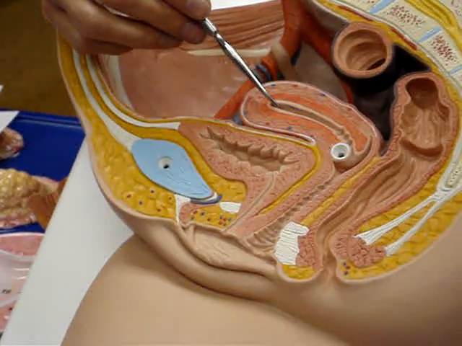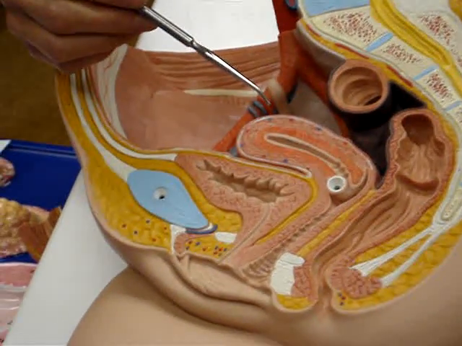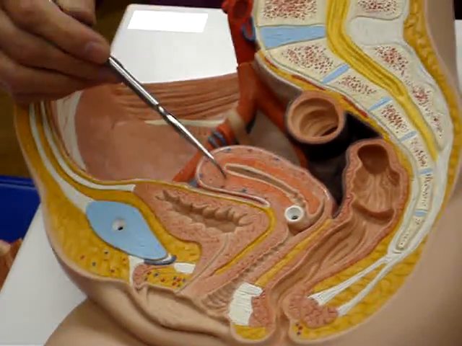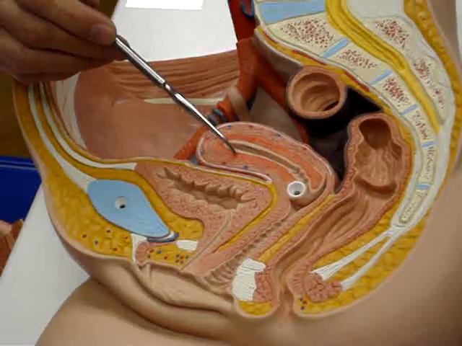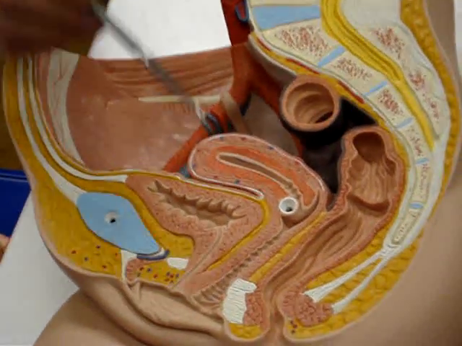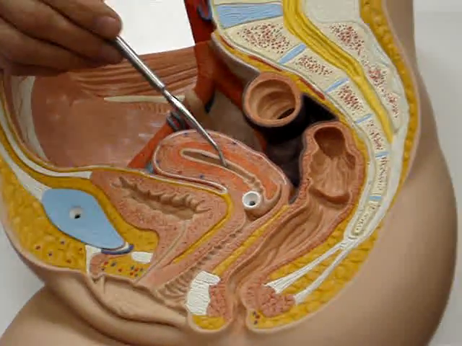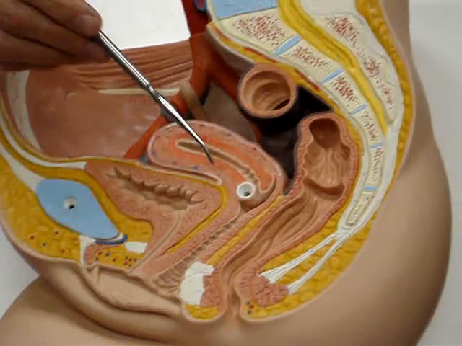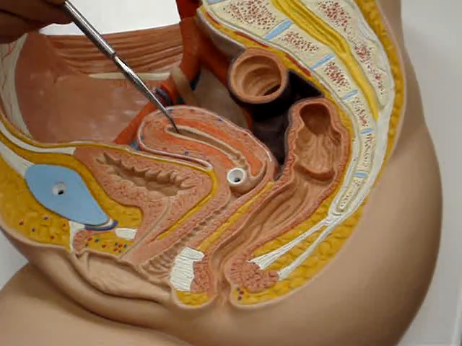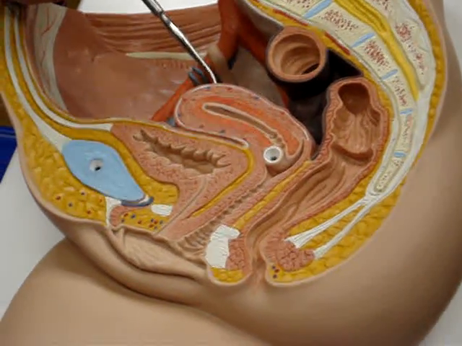In the heart, the layer of muscle is called the myocardium. In the uterus, the layer of muscle is called the myometrium. In the heart, we have epicardium. In the uterus, we have epimetrium. So again, it's endometrium on the inside, myometrium is the muscle layer, and then you have epimetrium on the outside.